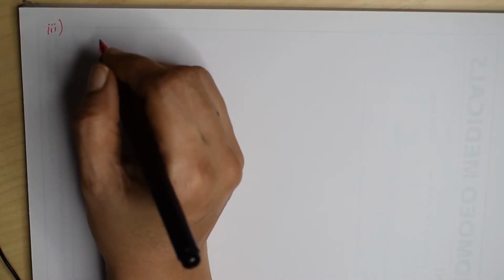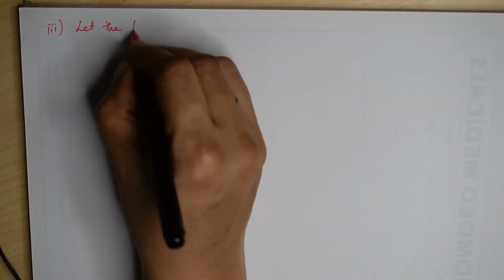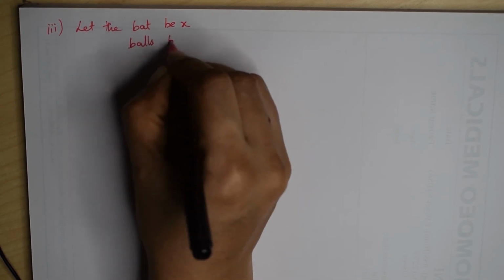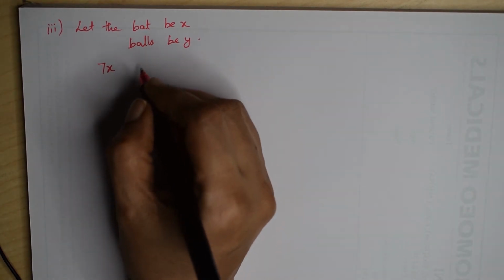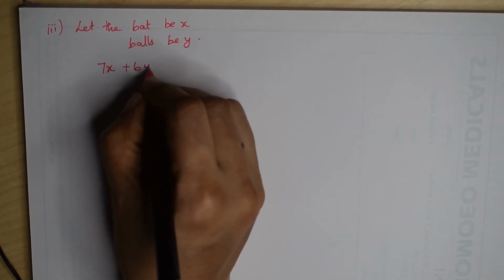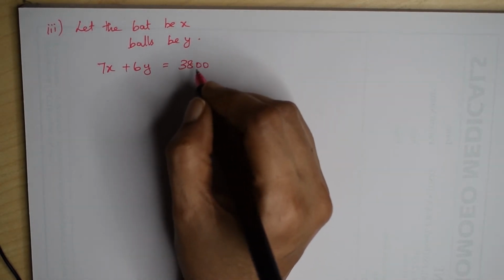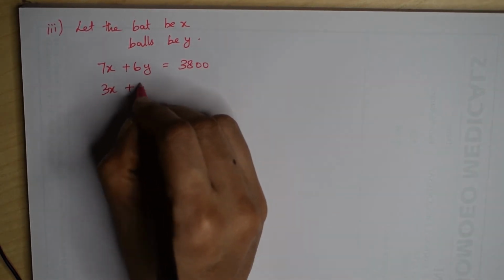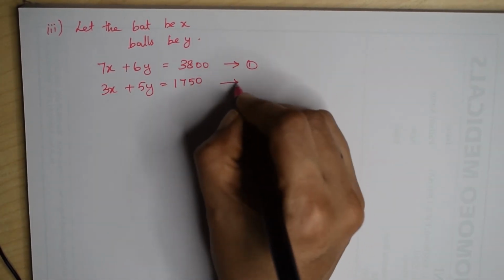The third sum: the coach of a cricket team buys 7 bats and 6 balls. So first, to make the equation, let the bats be x and the balls be y. So the equation is 7x plus 6y is equal to 3,800, as he buys 7 bats and 6 balls. And later she buys 3 bats and 5 balls. So 3x plus 5y is equal to 1750. So we have made the equations.